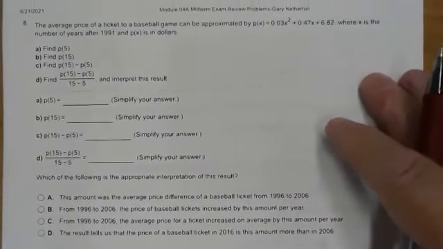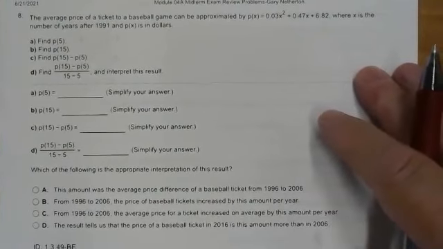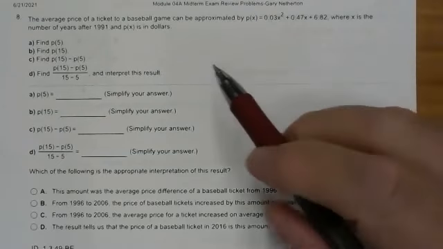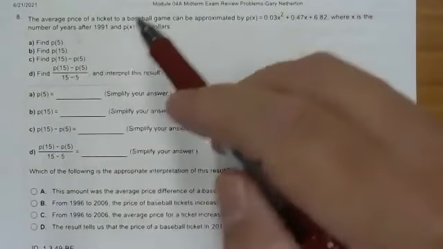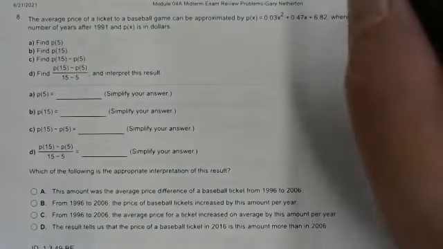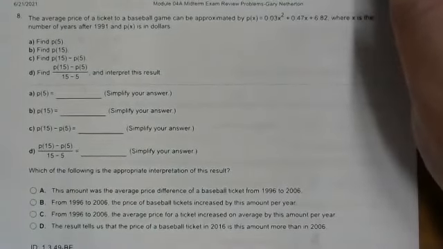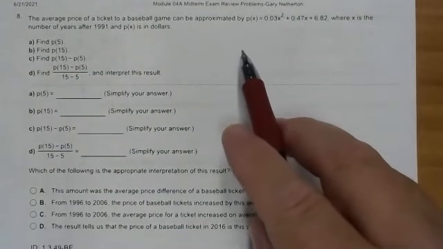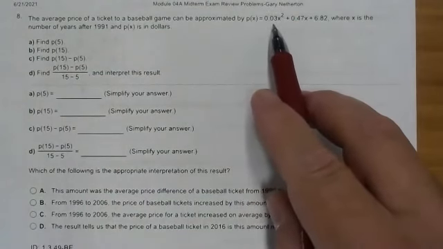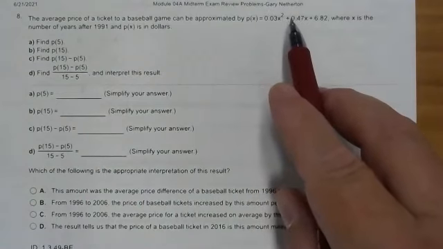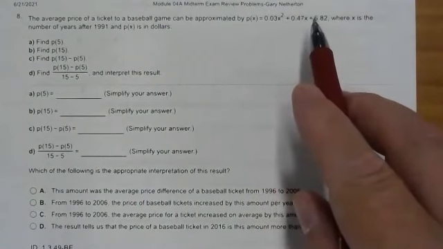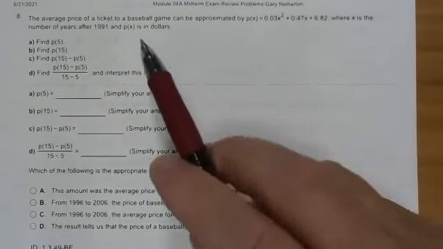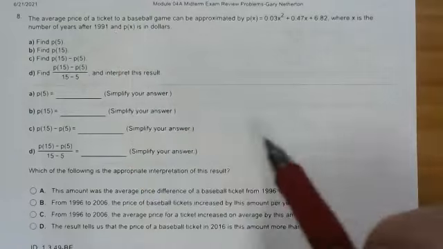Number 8 looks like a sort of story problem. When I look here, this looks like a difference quotient. So mainly it looks like algebra here, function notation. This is going to be sort of messy because it's 0.03x squared plus 0.47x plus 6.82, where x is a number of years after 1991.